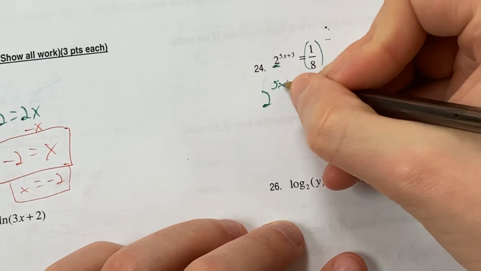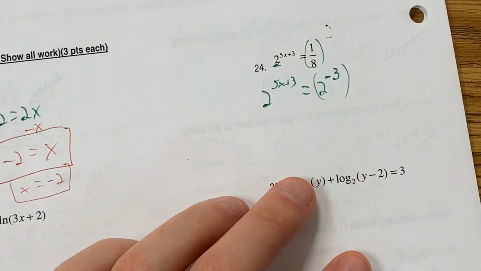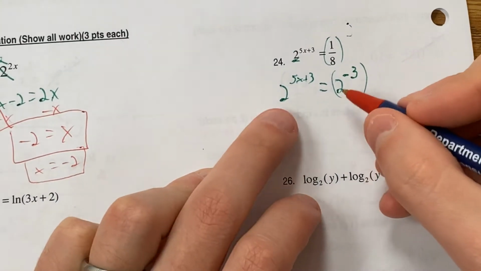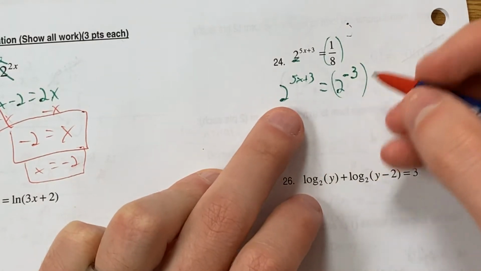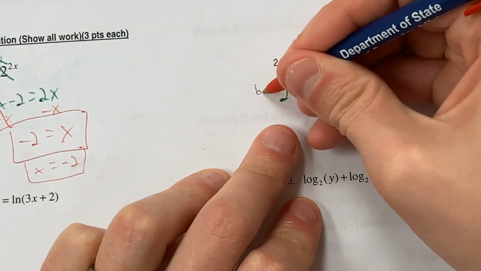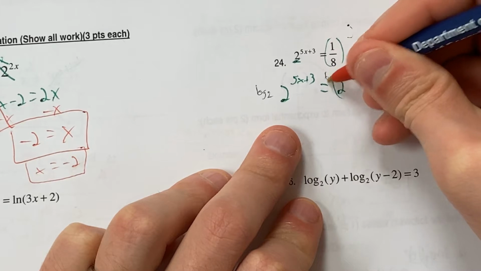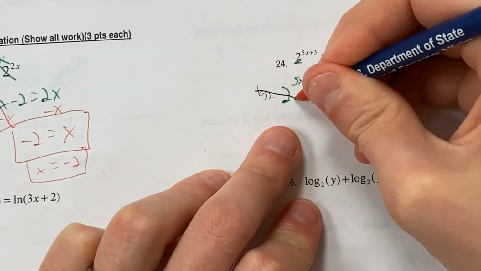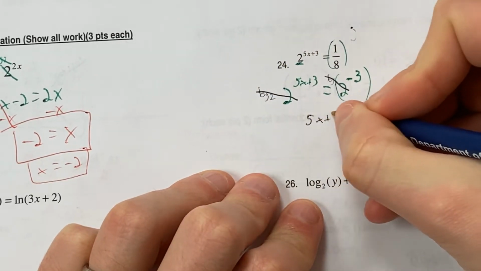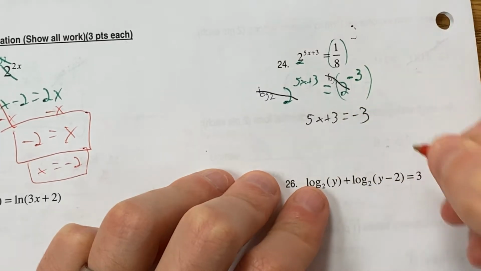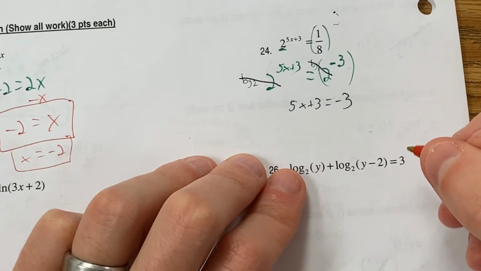This is 2 to the 5x plus 3. Same thing as the previous ones. Now that the bases match, they're going to cross out if you do a log base 2 of both sides. And you get 5x plus 3 equals negative 3. And you solve it from there.